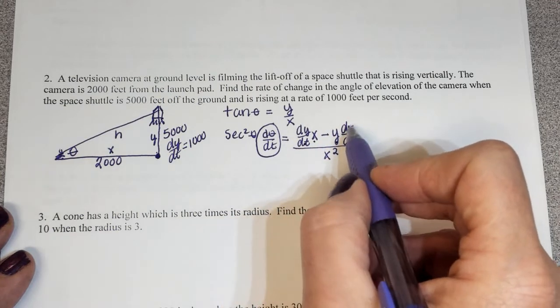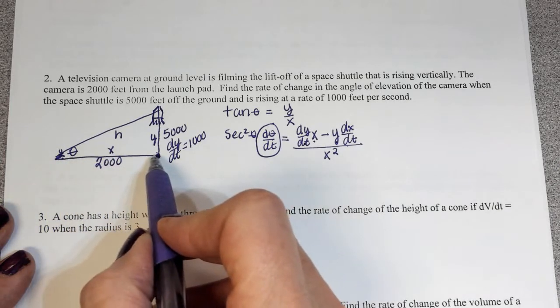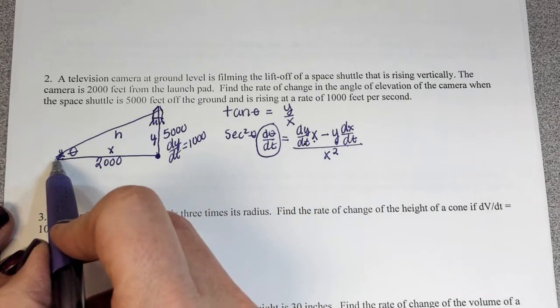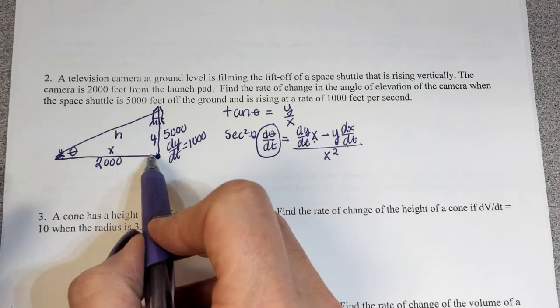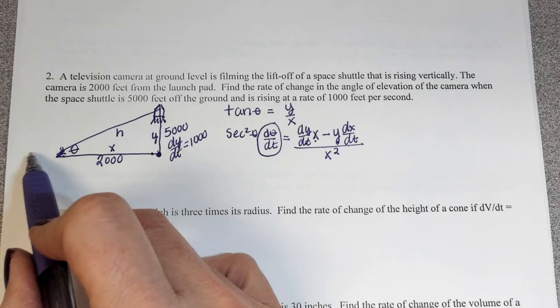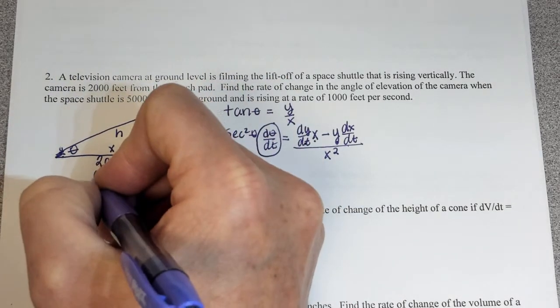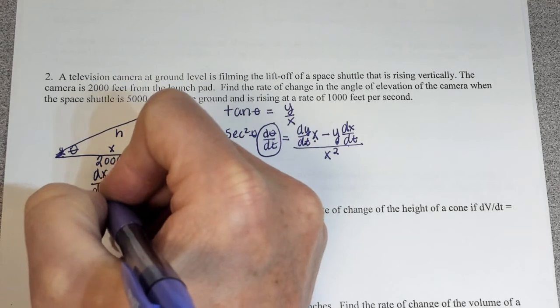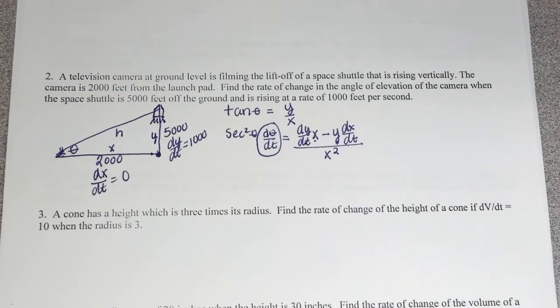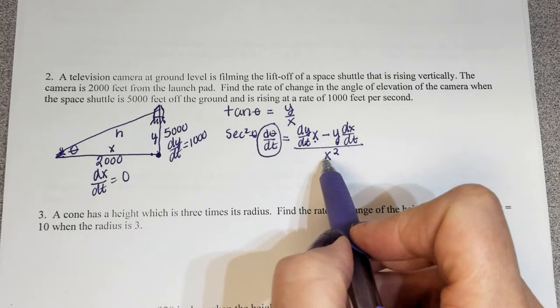I do not know dx/dt right now, but think about it. How fast is this side changing? The camera's right here, the launch pad's right here. Neither of those two is moving. It's not like the camera's moving away, the launch pad isn't changing. So we should know dx/dt is 0. So I know dx/dt. So now I know this, that.